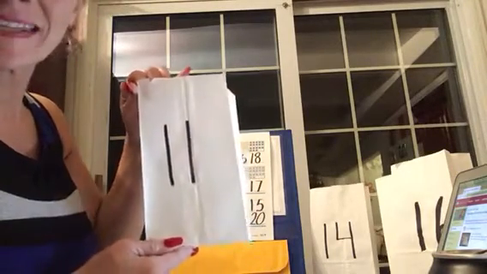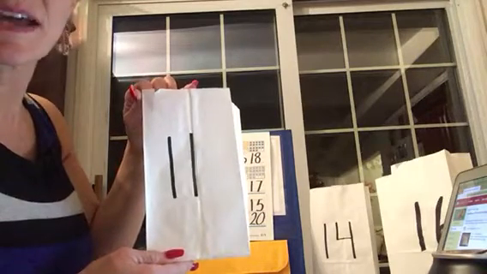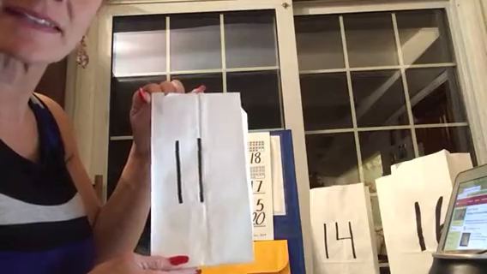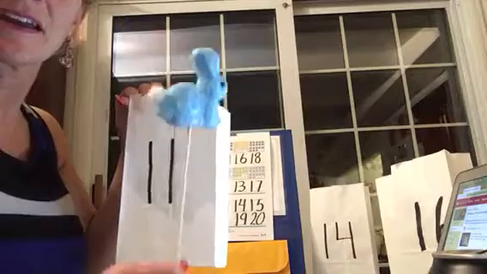Let's say that there's 11 bunnies in this bag. And we're going to count up 5 bunnies. So everyone say 11. Let's count up. Oh, here comes a bunny. All right, 11, 12. Here comes another.